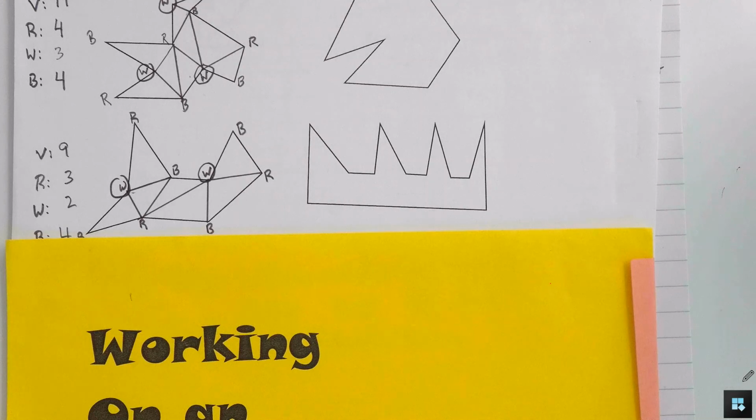And then I think you should have a blue one here also. Okay, so now we have blue and red, so we'll finish this one. And that actually works out really well. You might have to do that over here.